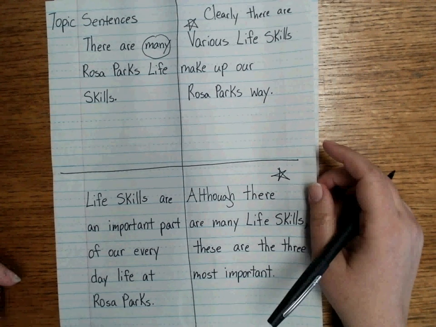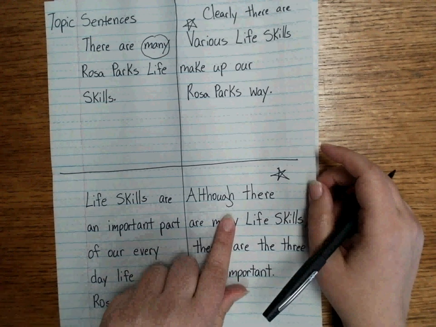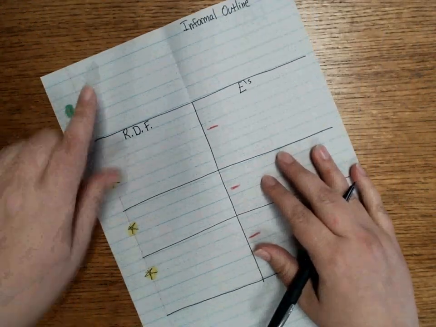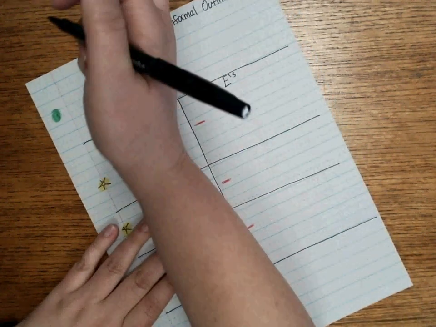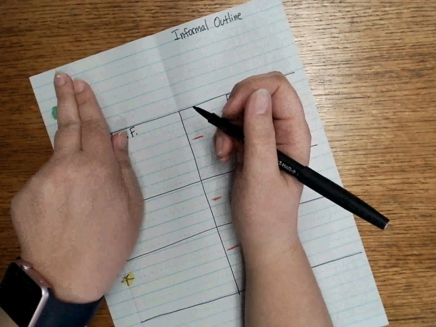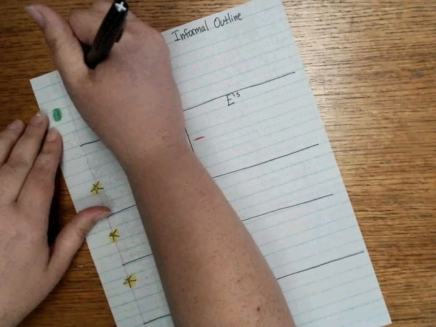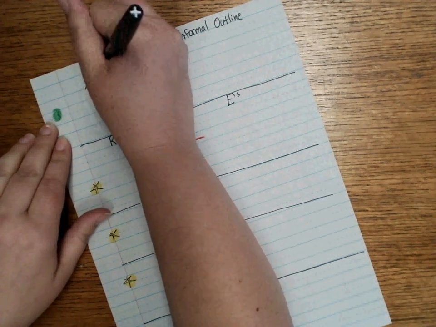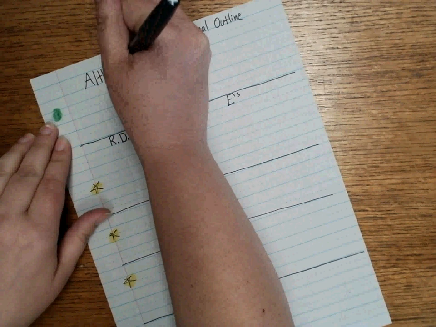So the great thing is that we already have our topic sentence written down. So I chose this one as my topic sentence. So I'm just going to copy it right onto my informal outline. I'm going to give myself 2 finger space indent. And I'm going to rewrite that topic sentence.